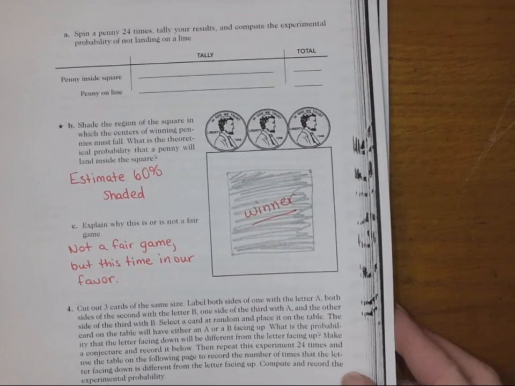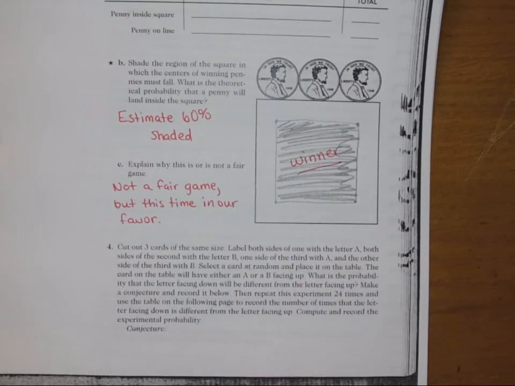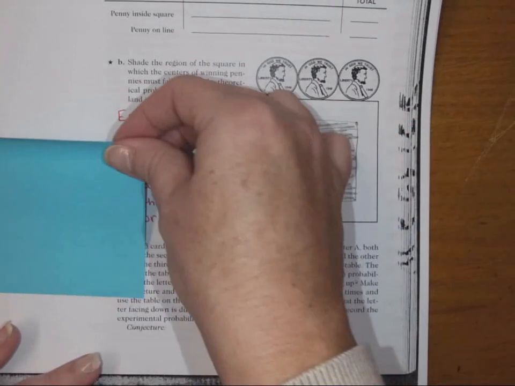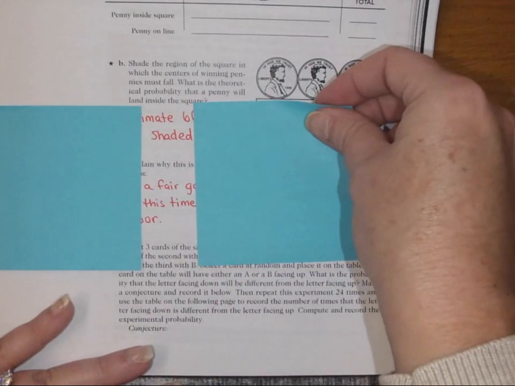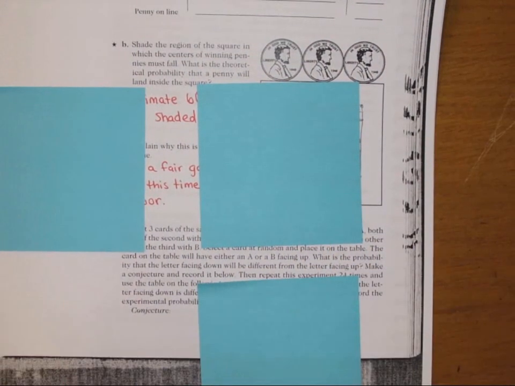Okay, let's look at number 4. I'm going to modify this one because I don't have any note cards with me, so we're just going to use Post-it notes. What it says is that we need to have 3 index cards. I just forgot to bring my index cards with me. Oh, actually I didn't. All right, so we're going to get out some index cards.